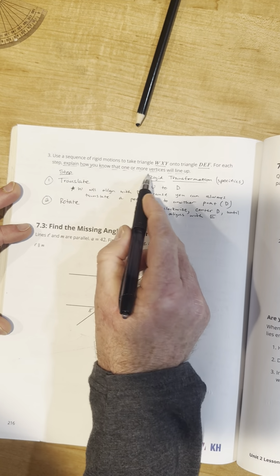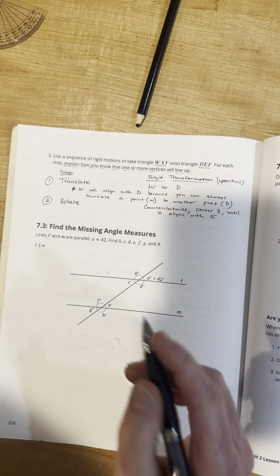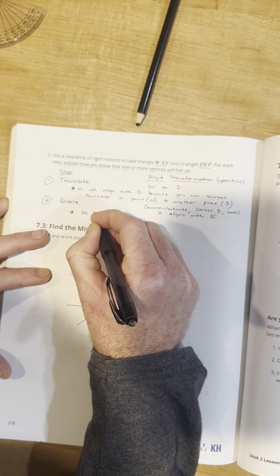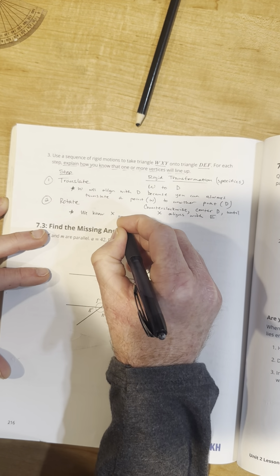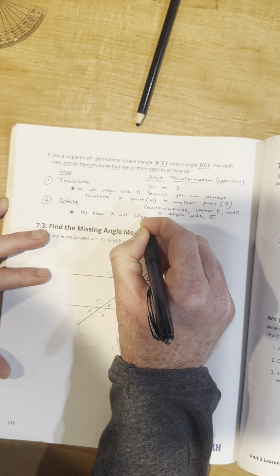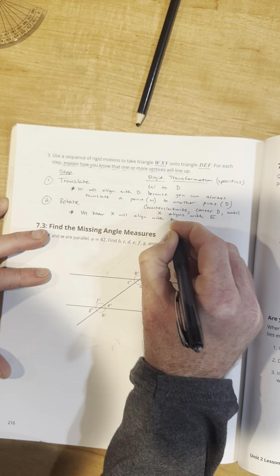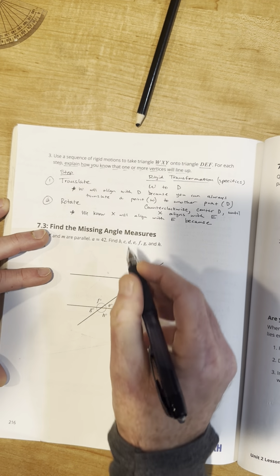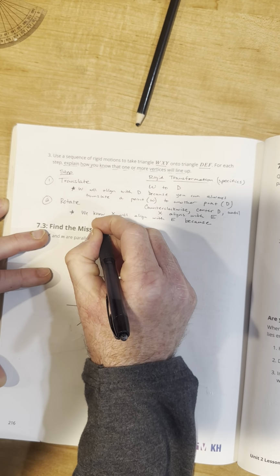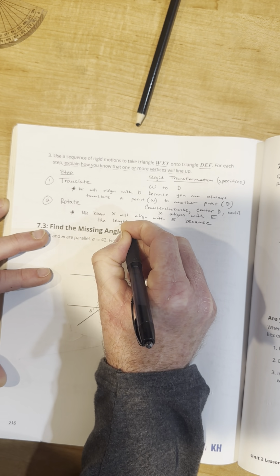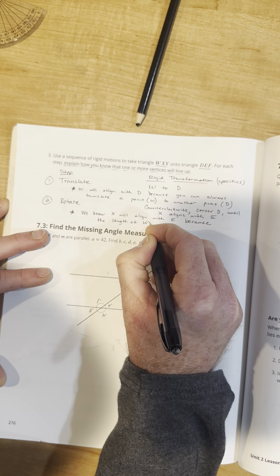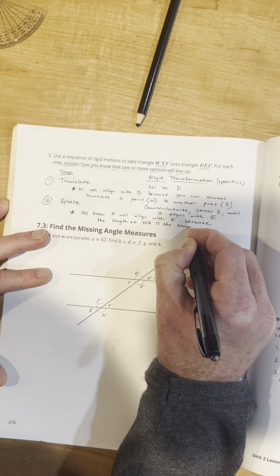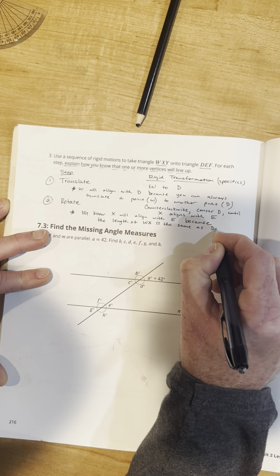And then they asked us, how will you know that one or more vertices will line up? Well, we know X will align with E because the length of WX is the same as DE.